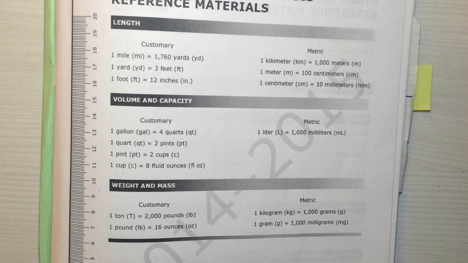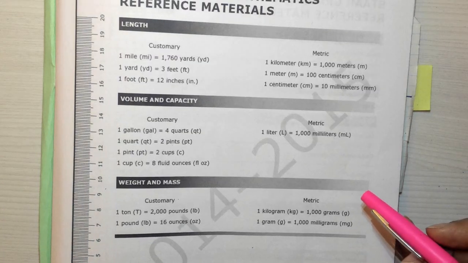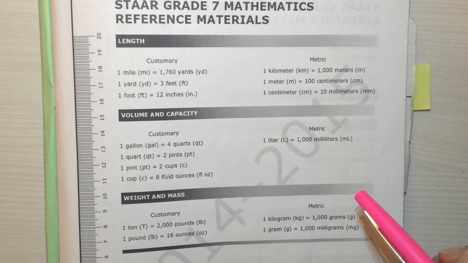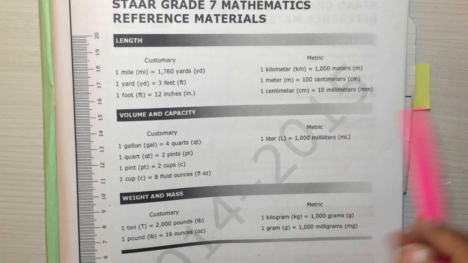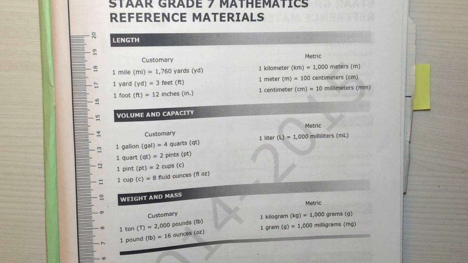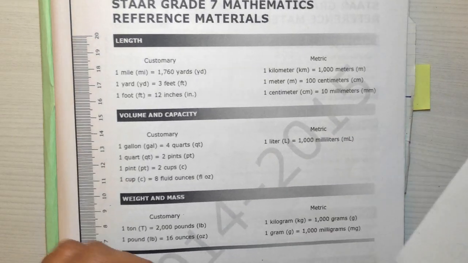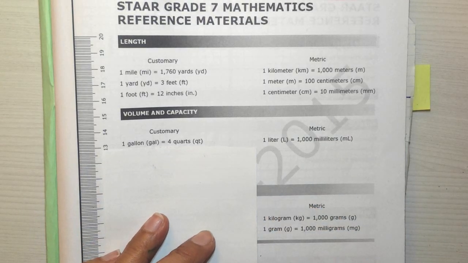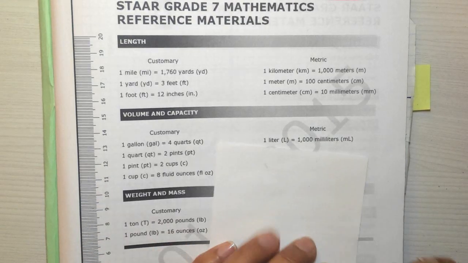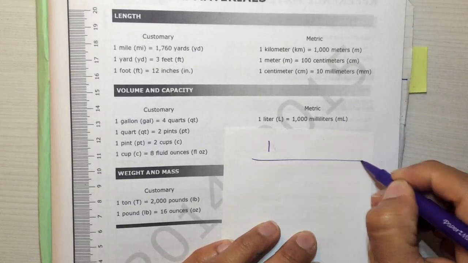Hey, I'm going to show you how you can use the reference materials to your advantage on the STAAR. The first page just gives you a bunch of conversions. You can use your conversions and build tables from them. For example, I take 1 gallon equals 4 quarts, or I'll take 1 liter equals 1,000. Build a table.